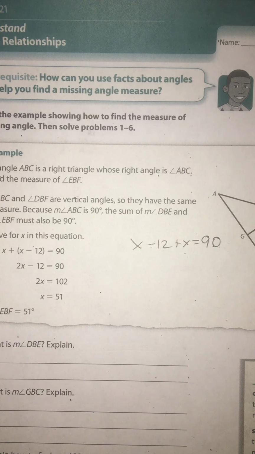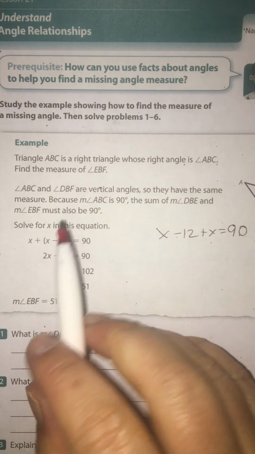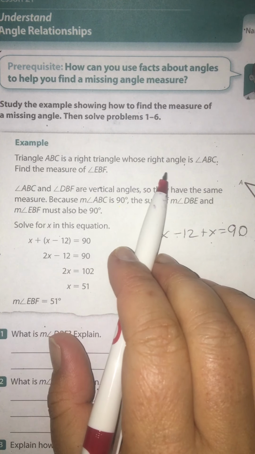Okay, 8th graders, this is page 219 for your homework. This is going over angles. We're starting to figure out how we can use angles to figure out what we need and how we are going to do transformations and dilations. So, right here it says triangle ABC is a right angle, and then find the measurement of EBF.